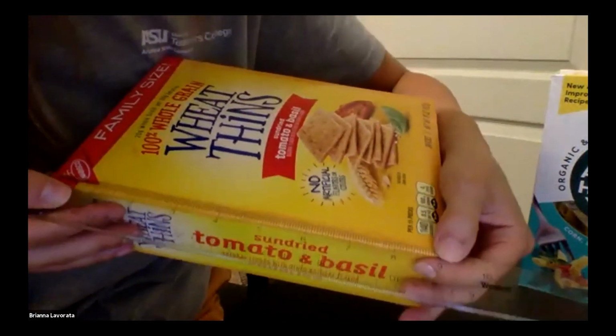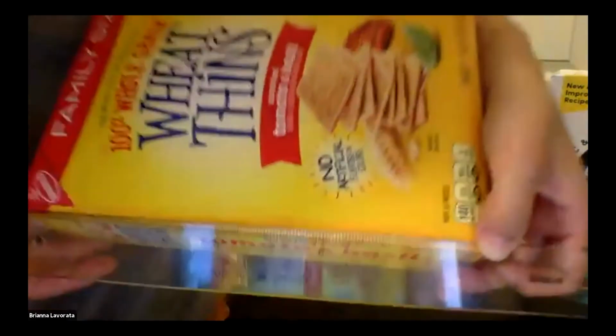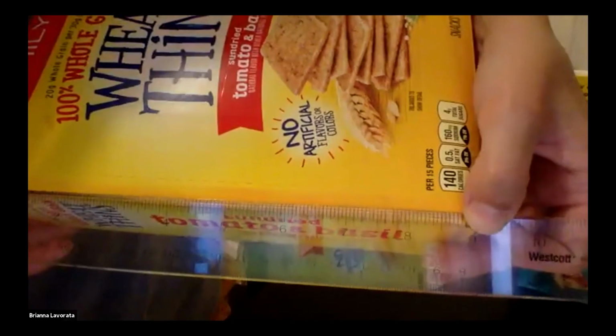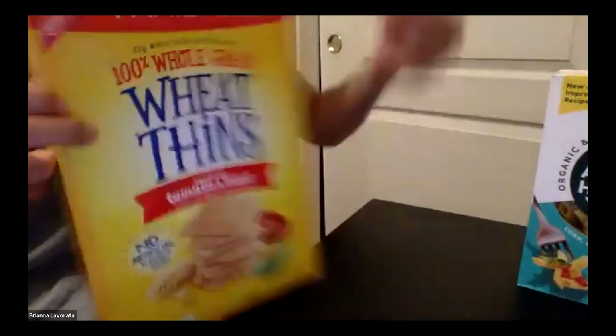I'm sorry, it was backwards. So it starts at 0 and it ends right here at 9, if you can see that, where my finger ends. So my Wheat Thins box is exactly 9 inches long, okay?